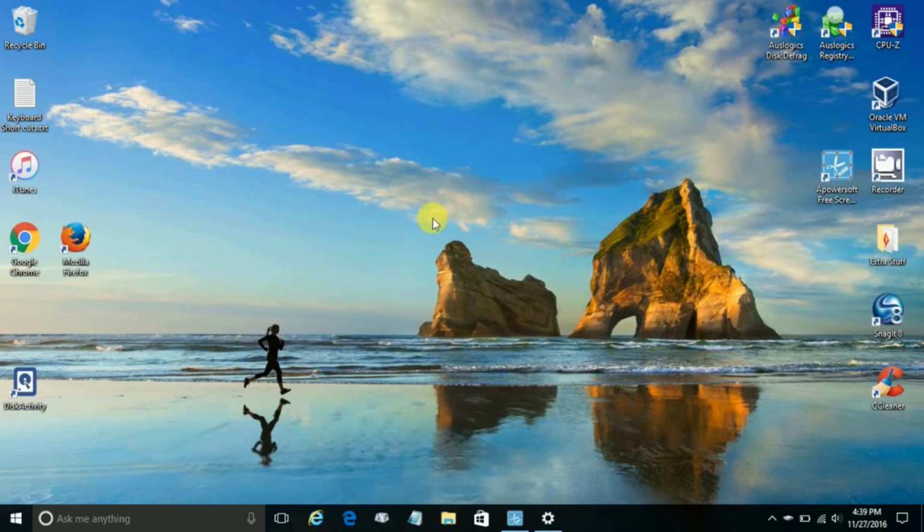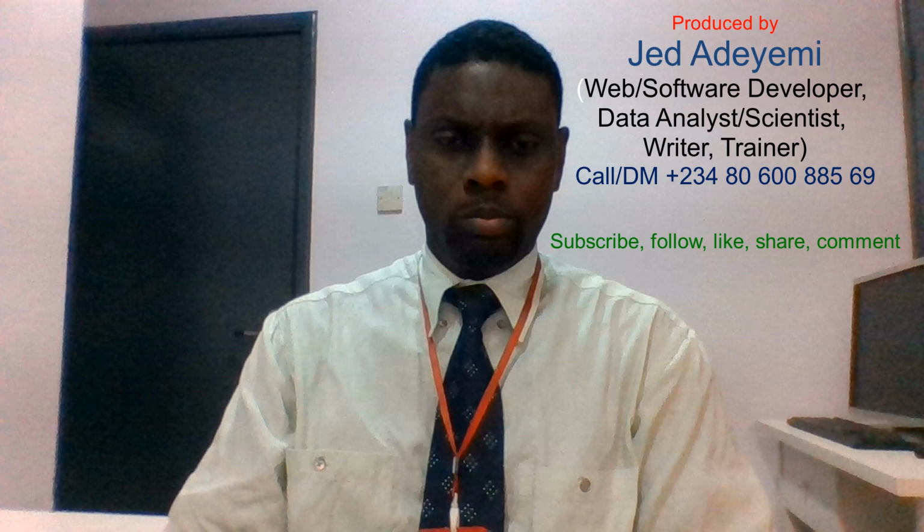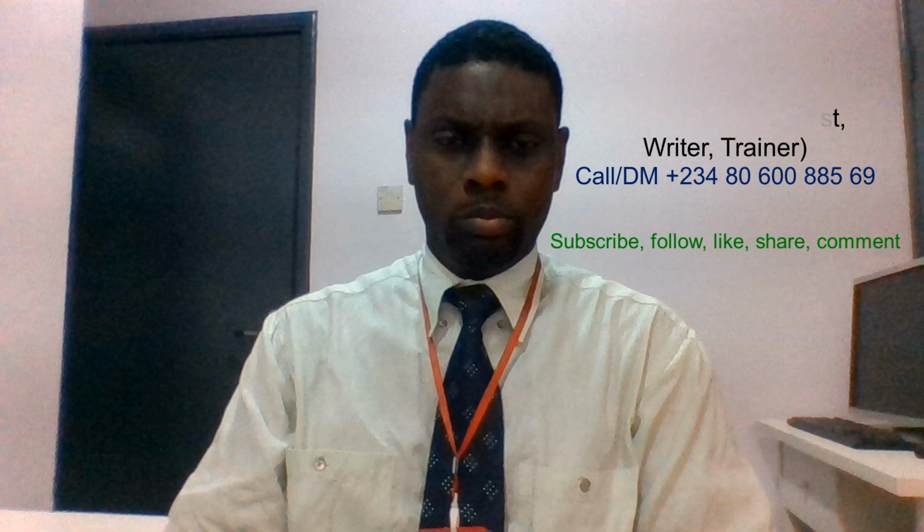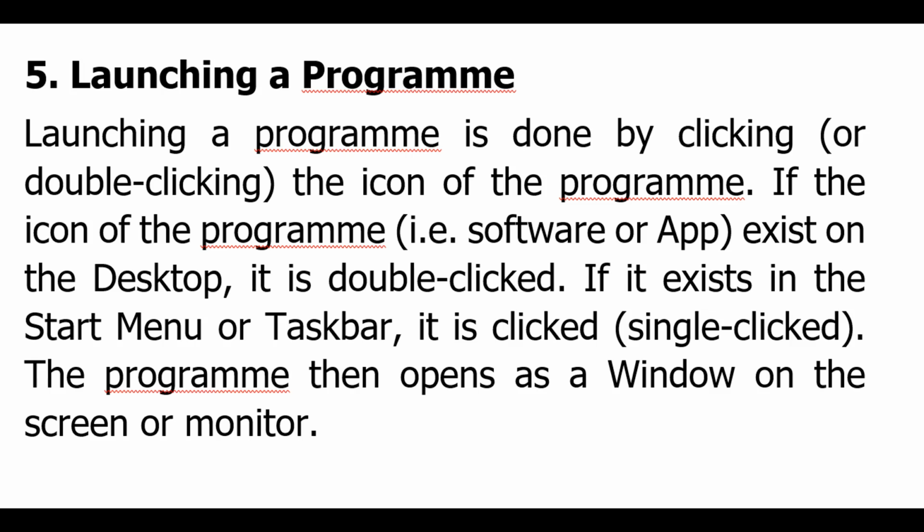Okay, point 4, the start menu. As already mentioned, the start menu is at the extreme left of the taskbar. It represents a route to several areas of the computer, such as directories, folders, launching programs, accessing services, and so on.